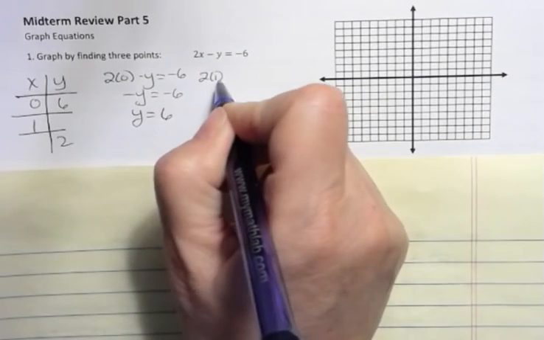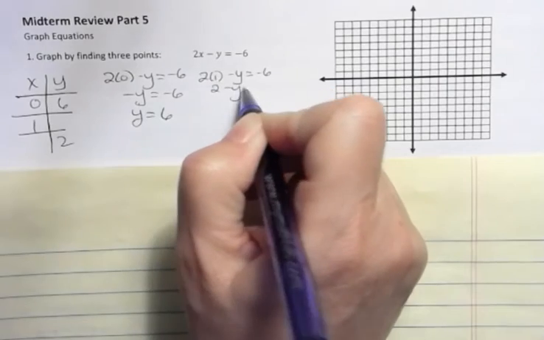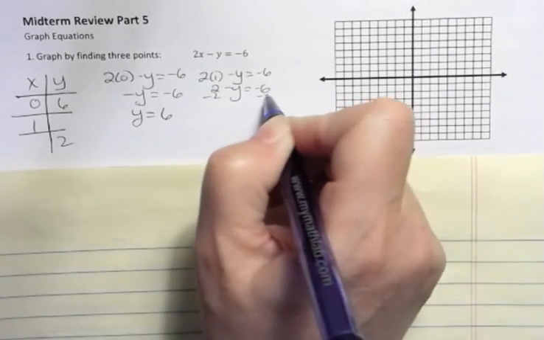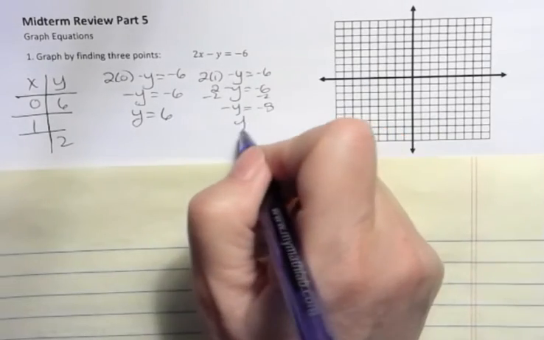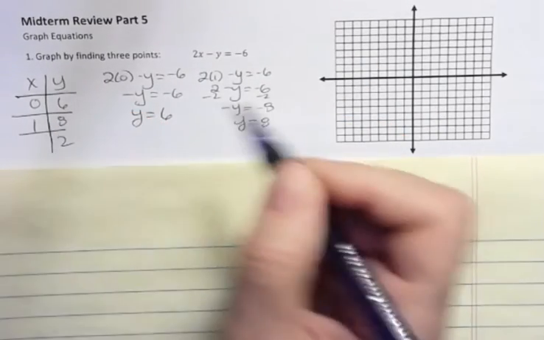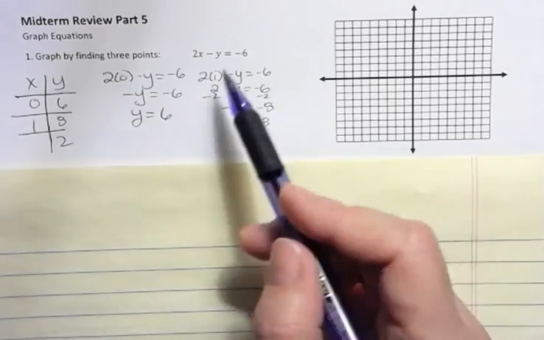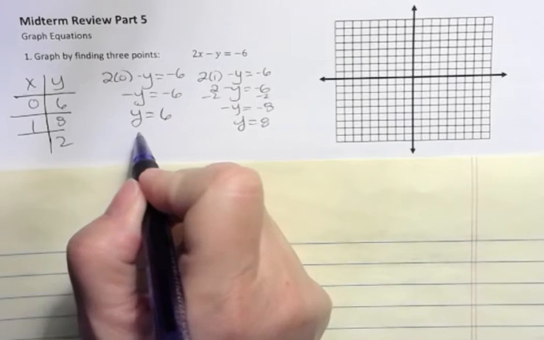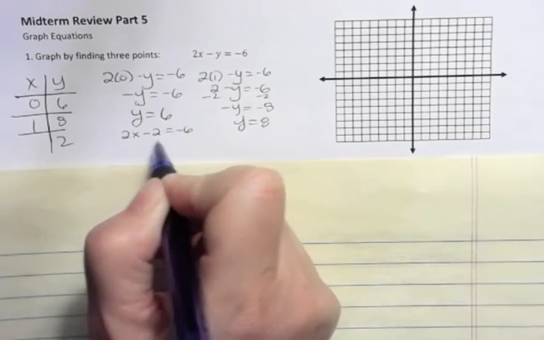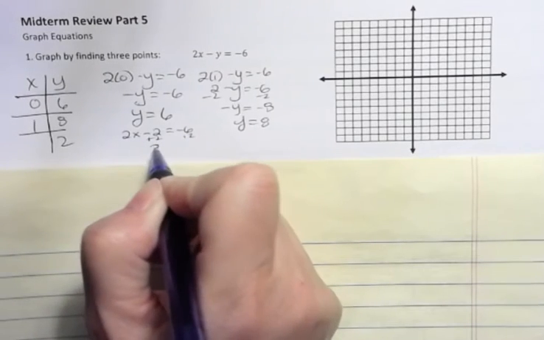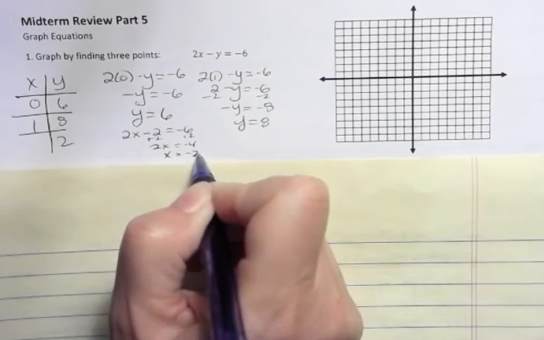What if x was 1? Then I would plug 1 in for x and solve for y. And here I would be subtracting 2 from both sides and getting -8, so y would be +8. 2 minus 8 would be -6. That makes sense. What if y was 2? Then I have 2x minus 2 is -6. Add 2 to both sides. 2x is -4, and divide both sides by 2, x is -2.